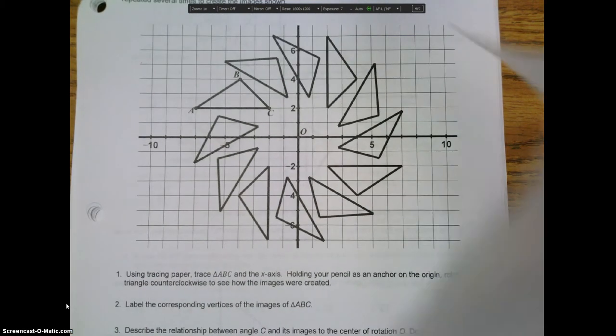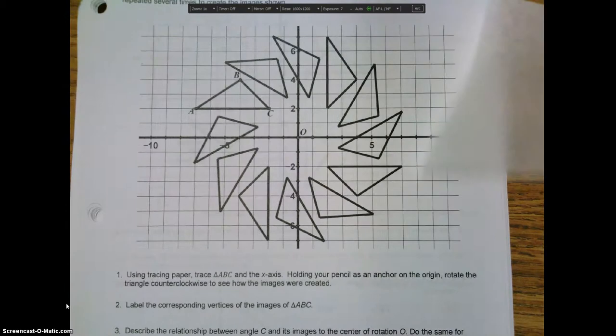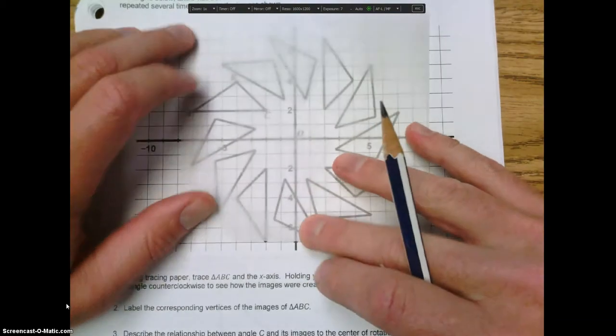You should all have a piece or two of patty paper. If you don't, get that, and a ruler. Actually, a protractor would be better. Get that now, press pause and do that. Okay, so now that you have it, let's go ahead and do what it's asking me to do. I'm going to do it quickly for you because the video will be limited.